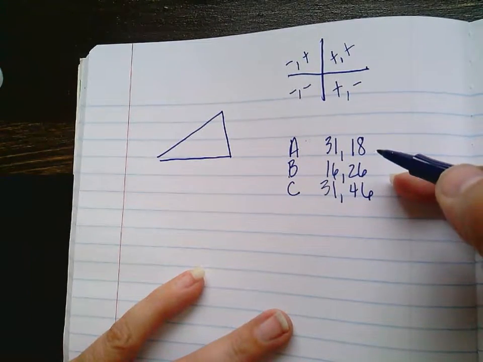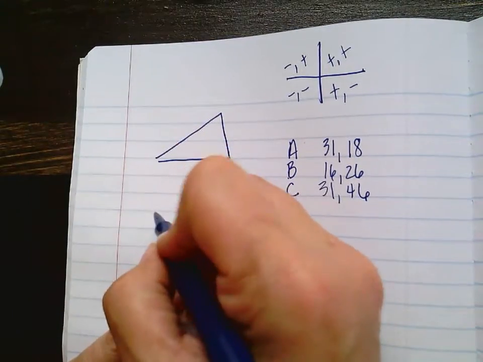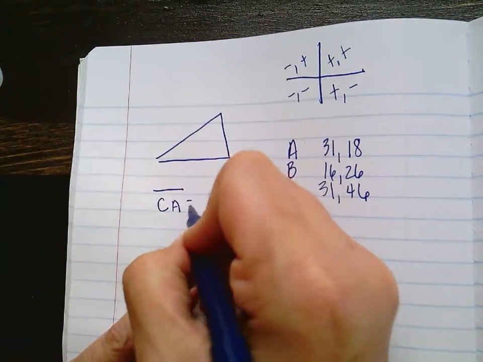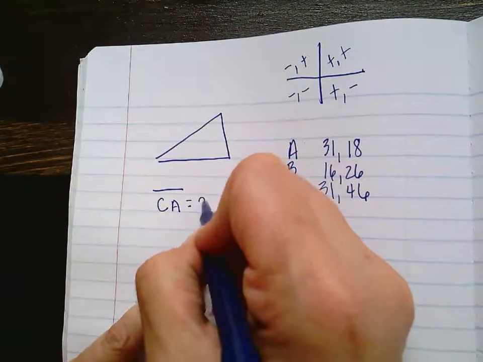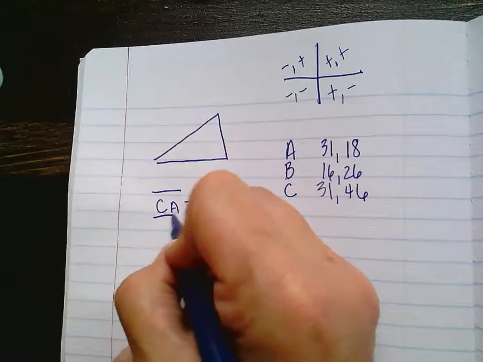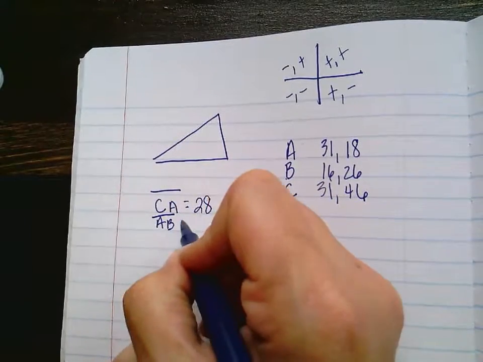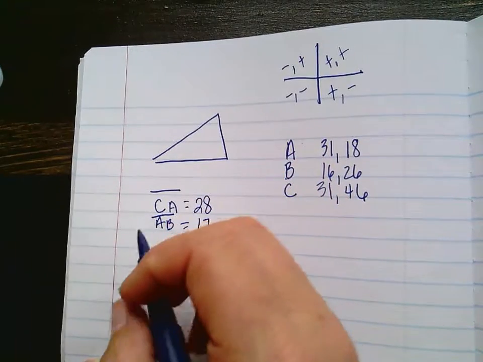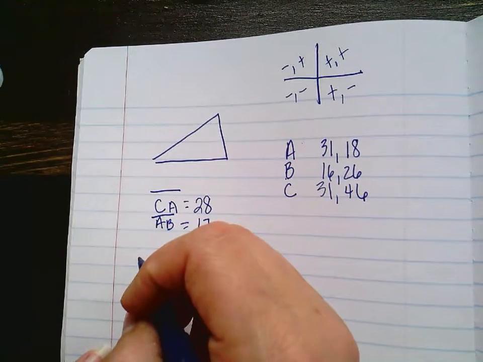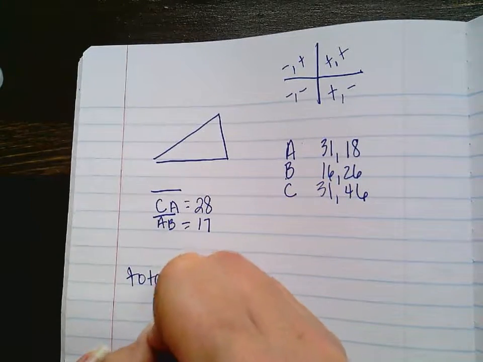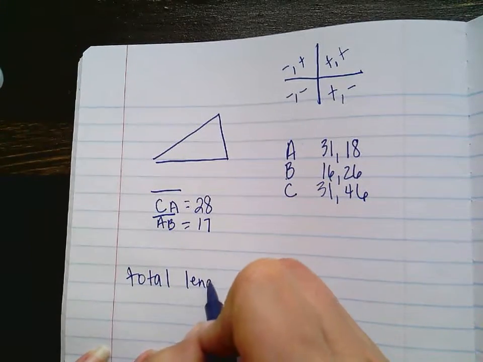Next it says if the distance from C to A, so line CA, is 28 yards, and the distance of line AB is 17 yards, then how long is the obstacle course? That means you need the total length of the obstacle course.